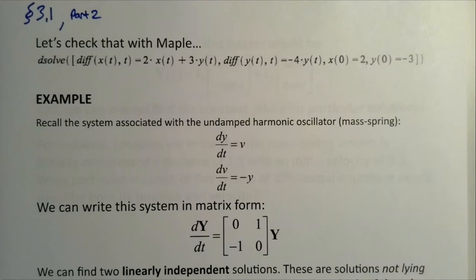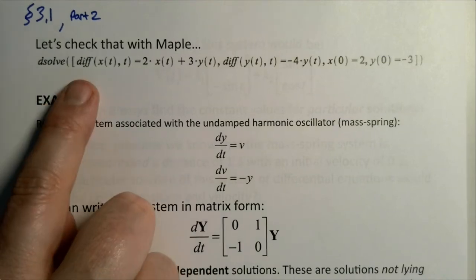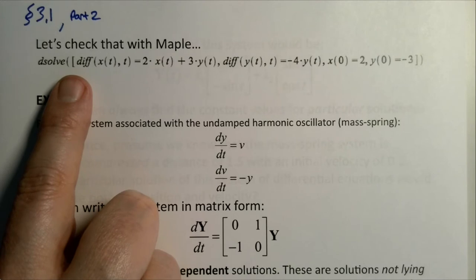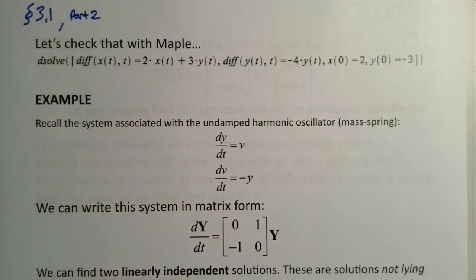So we left off in 3.1, having gotten to this page where it says right at the top, let's check that with Maple. And so we know that we can turn this system of differential equations into an entry in Maple. And we're going to do more than just check the D-solve. We're actually going to play around on Maple as a nice little review.